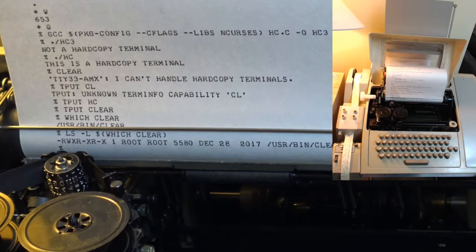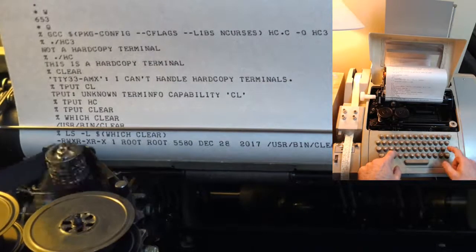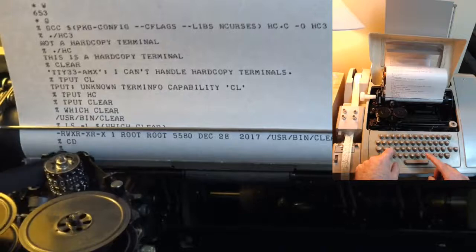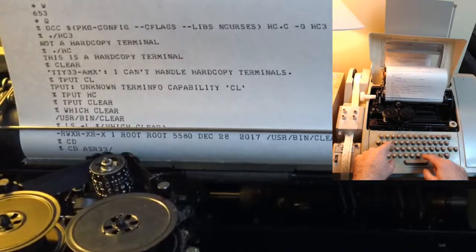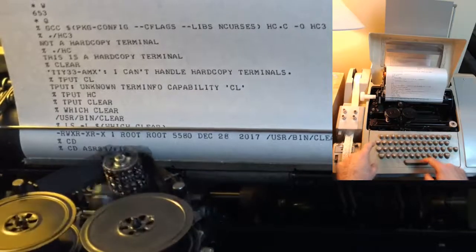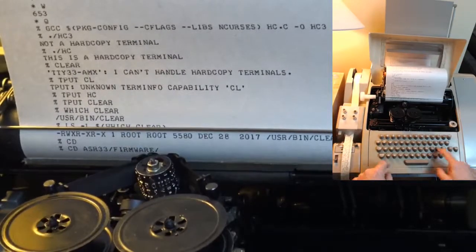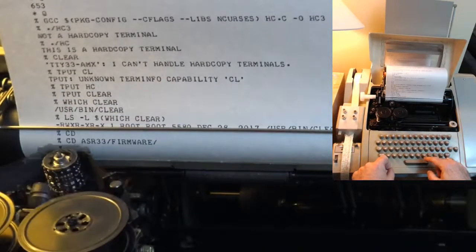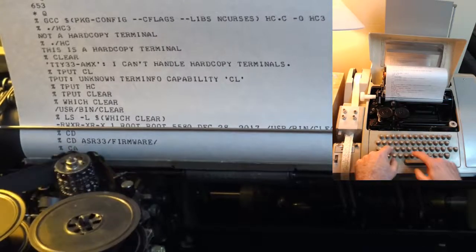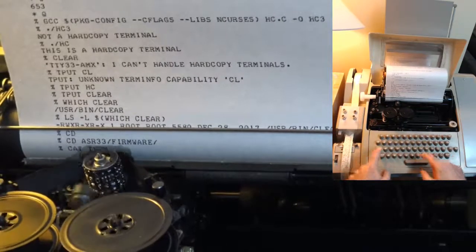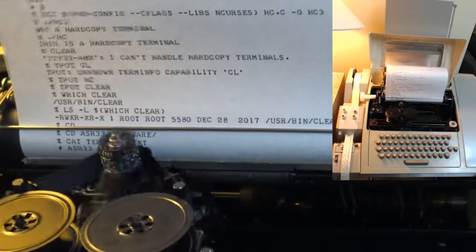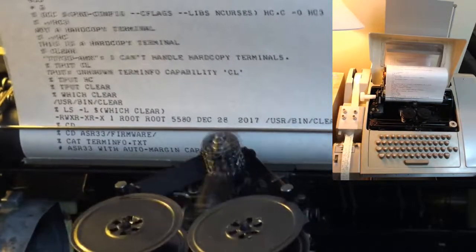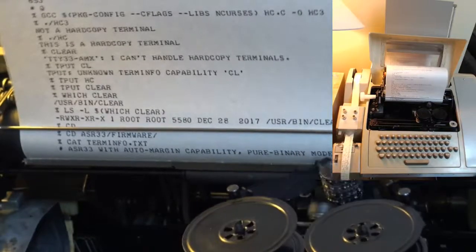So let's go back into this firmware database directory, and this terminfo file that defines what capabilities I've got in my hacked around Teletype terminal.